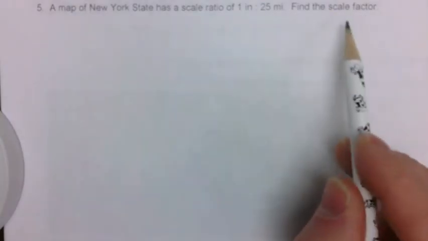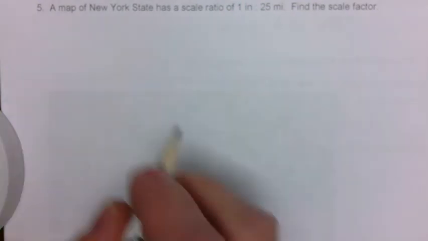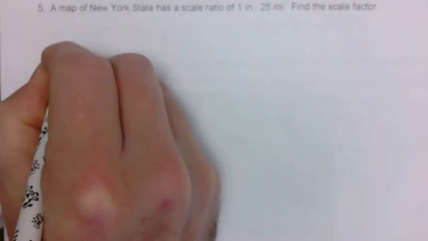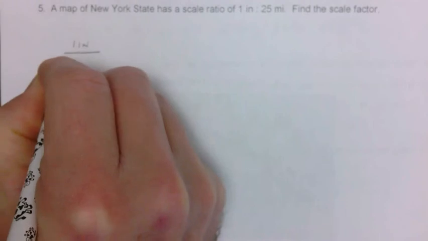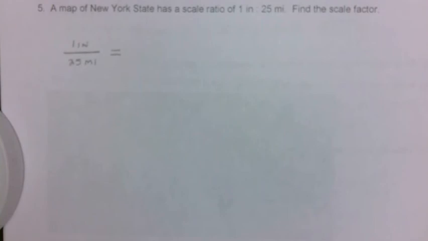In example 5, they say that a map of New York State has a scale ratio of 1 inch corresponding to 25 miles in actual distance. So every inch on the map is 25 miles in real life. Find the scale factor. So again, they've provided us with a scale ratio. We're going to change that into a scale factor. Right now it says 1 inch corresponds to 25 miles. We have to write this again so that the units are the same.